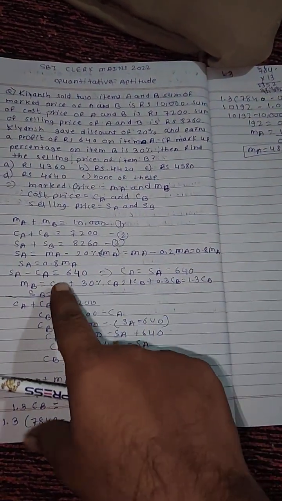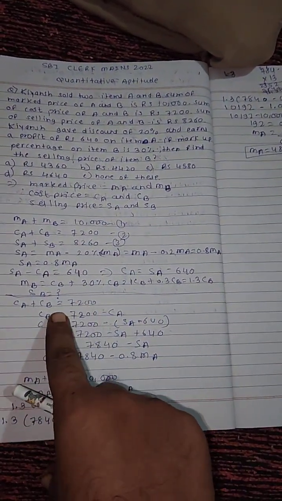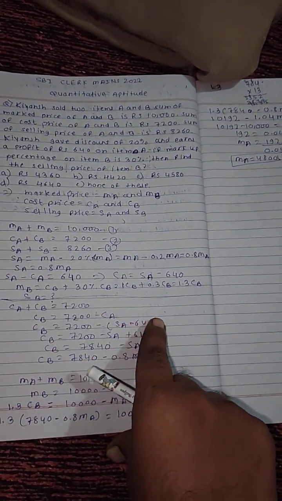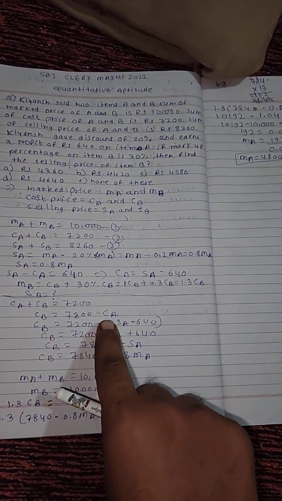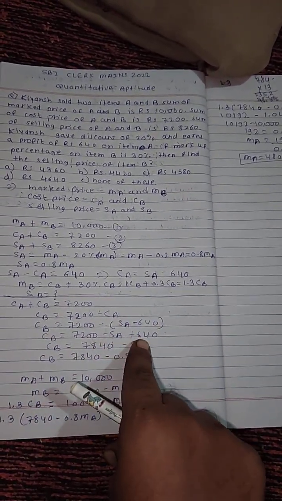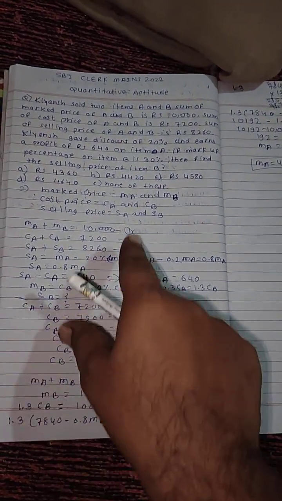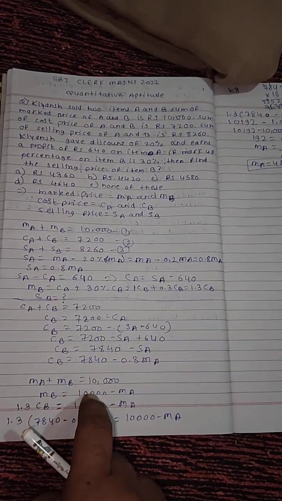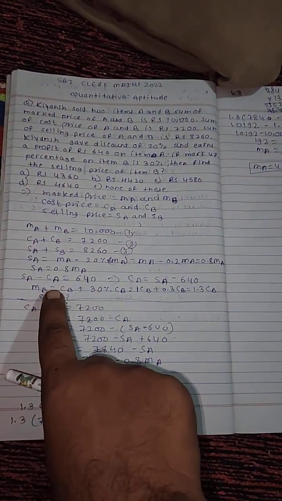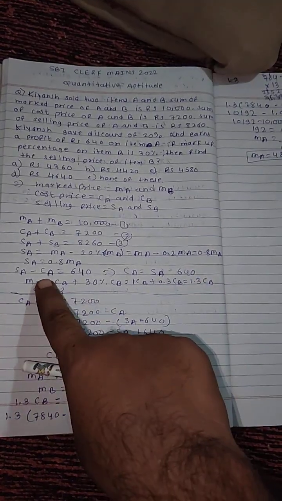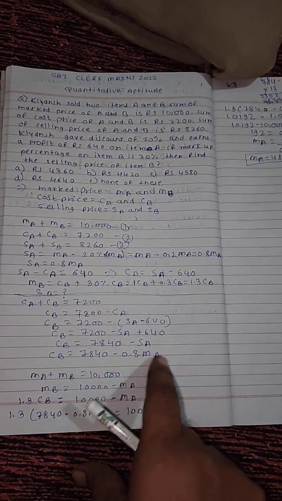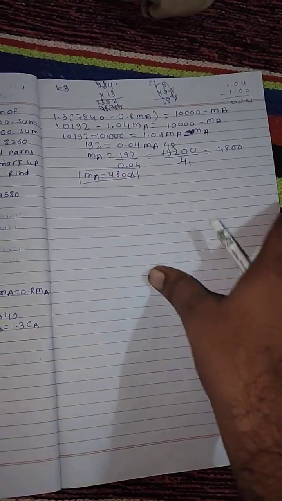So initially we did the arrangement by using equation 2, CA plus CB. After that we found CB, and CA value we substituted from here. CA is SA minus 640 and CB as it is 7200, and after we solve this, the SA value 0.8 MA we substituted, and we use equation 1. To find the value of MB we take 10,000 minus MA, and for MB we substitute MB is 1.3 CB. So CB we have substituted from here. CB is 7840 minus 0.8 MA, and after solving this, we got MA as 4800.